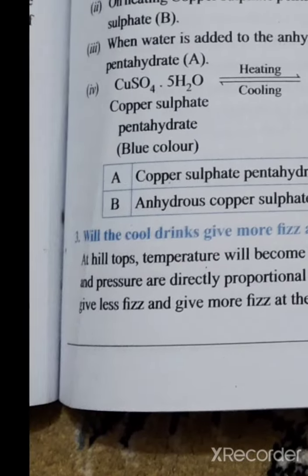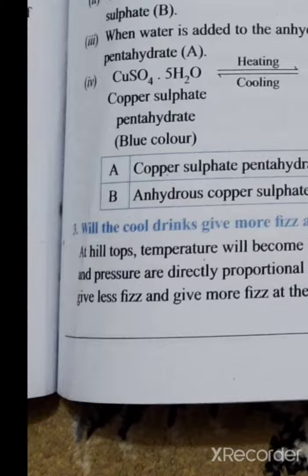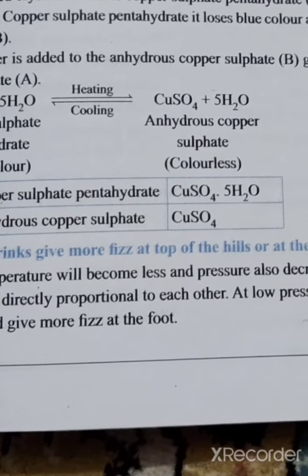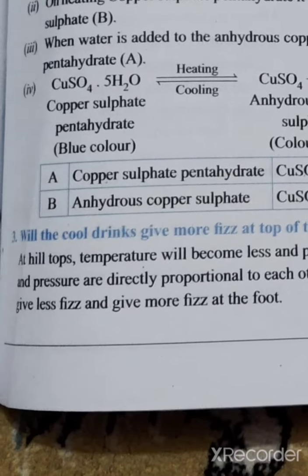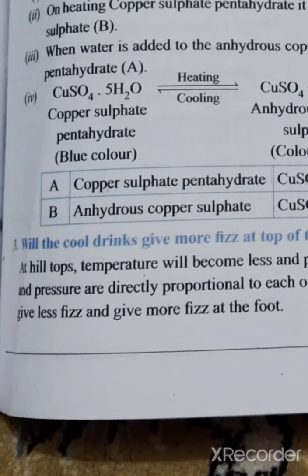Then another question: will the cool drinks give you more fizz at the top of the hills or at the foot? Explain. In cool drinks, what is given there? It is a carbonated drink. Carbon dioxide is added; carbon dioxide is dissolved by applying pressure. So pressure is directly proportional to the dissolution of gas in liquid. When pressure increases, the dissolution of gas also increases.